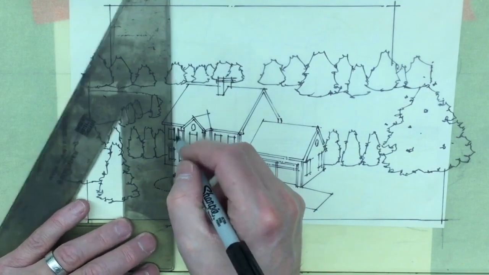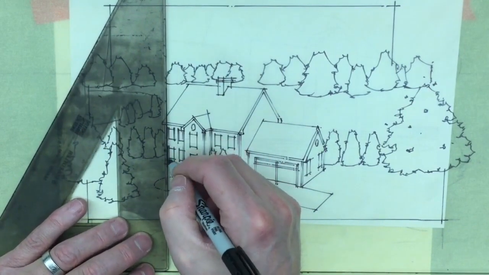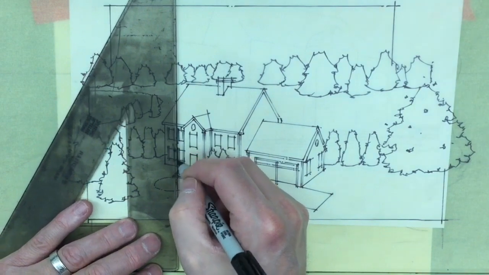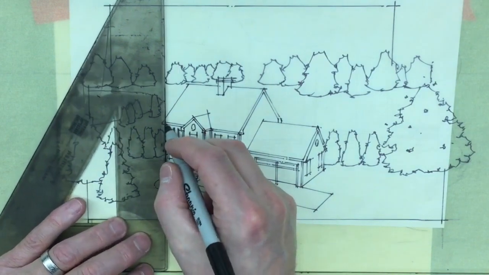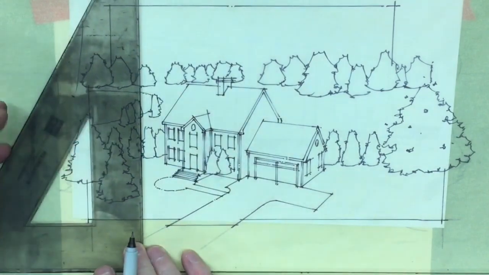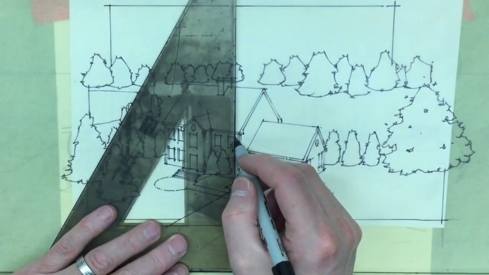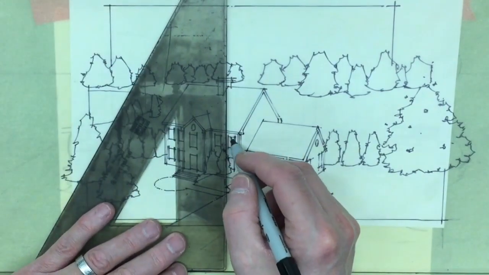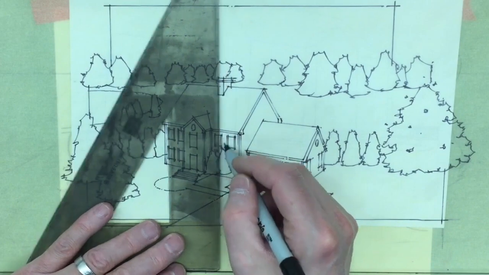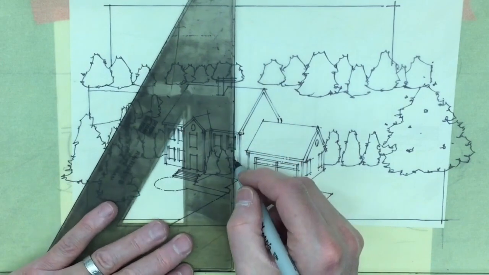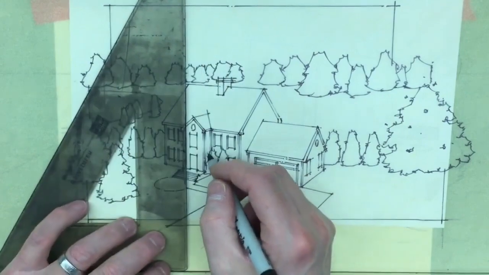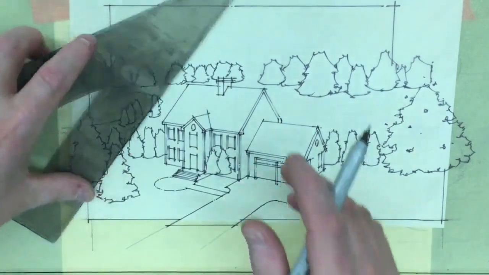I'm going to do the same around some of the windows. Most of the windows, in fact. And, you know, you want it to be a double line. It's pretty close to the first line. You know, we're trying to represent something that's 4 inches big on a 8.5 by 11 inch piece of paper, and we're looking at it from a long ways away.